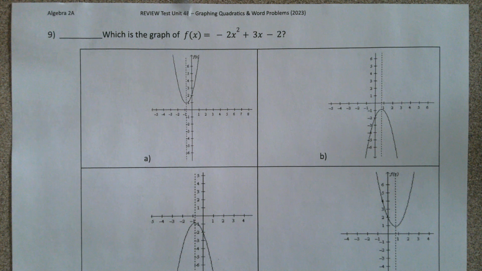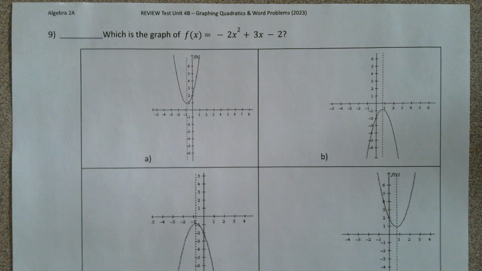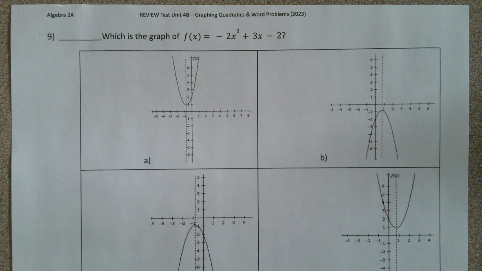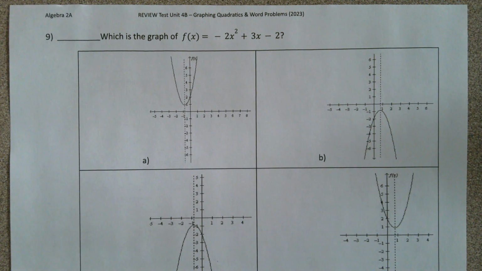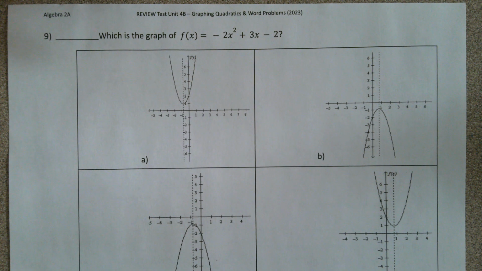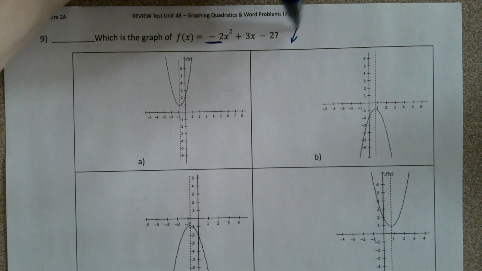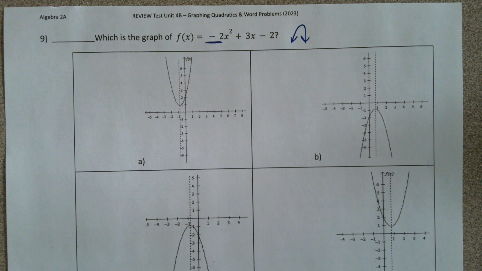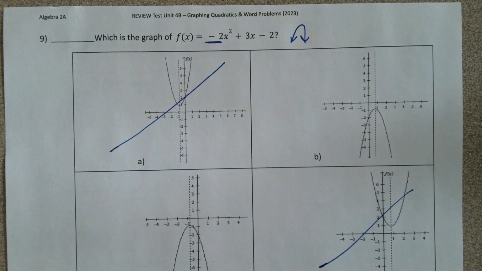Which is the graph of f of x equals negative 2x squared plus 3x minus 2? Now we don't want to go through all of the steps, finding all of the parts of the graph. That's a huge waste of time. Let's pay attention to some key details. First key detail: negative 2 in the front tells us it's going to open down. So the ones that open up are immediately eliminated. A is not an option, and D is also not an option.